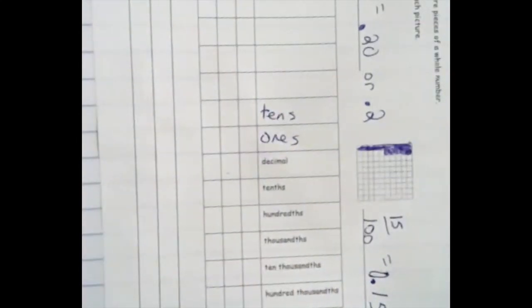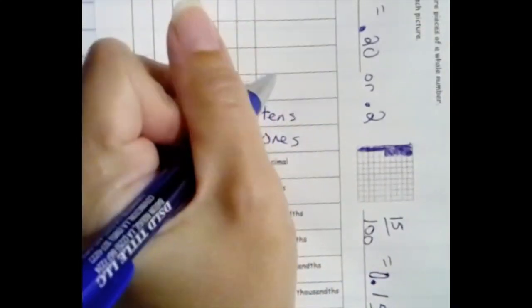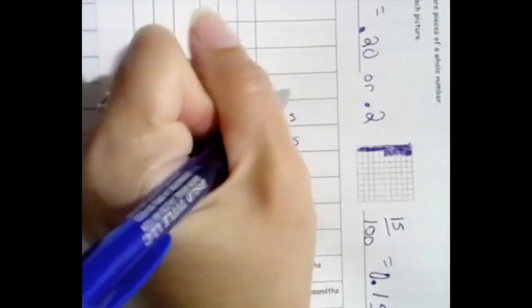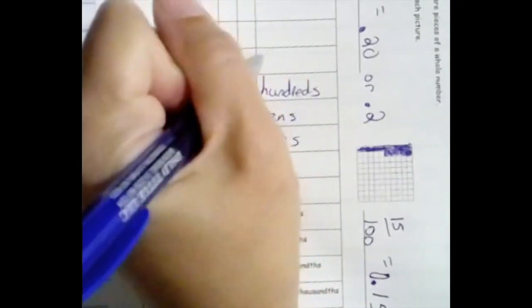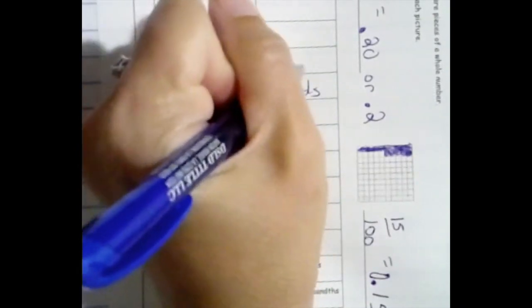So we're going to fill this in, and I'm going to turn my book this way because it's going to be easier for me to write. So to the left of the decimal is the ones place, then comes tens, and if you forgot this, it is on journal page 2. Then we have hundreds, thousands.